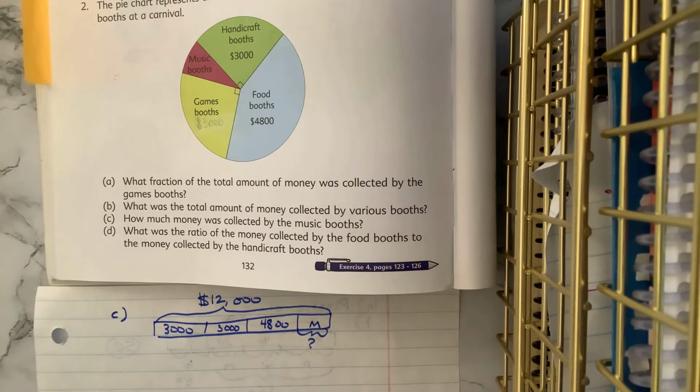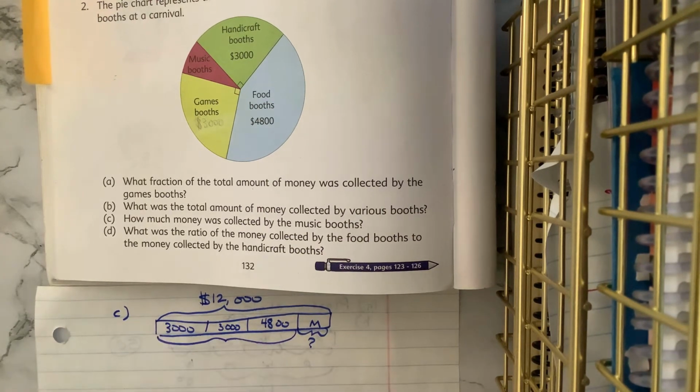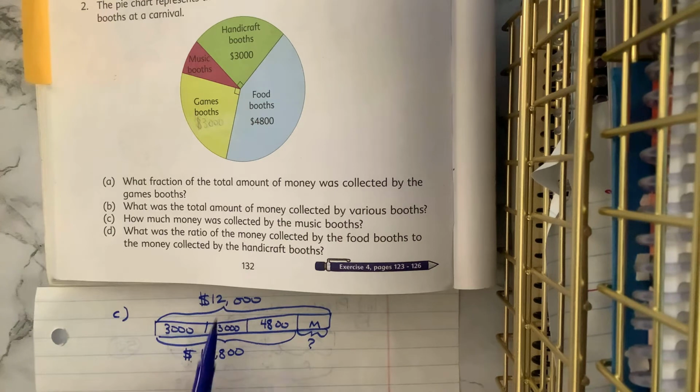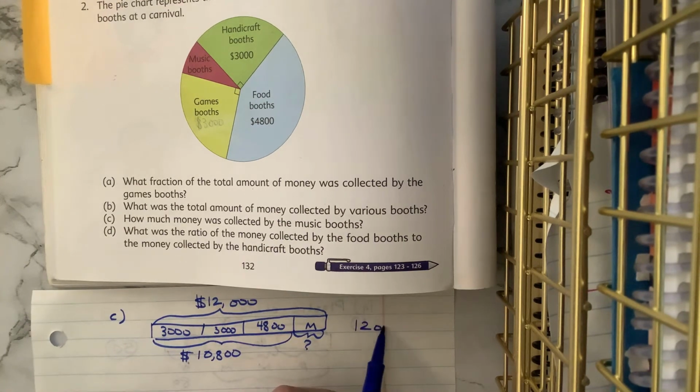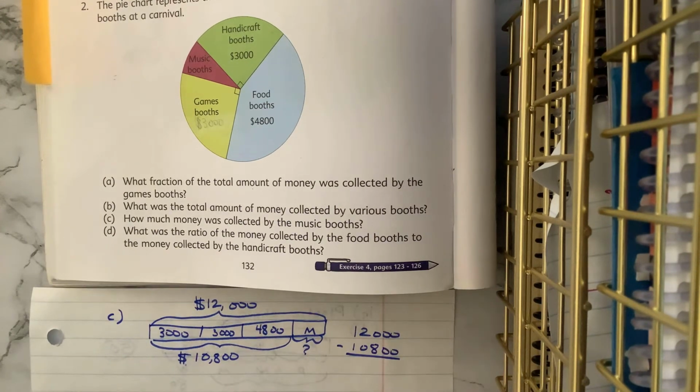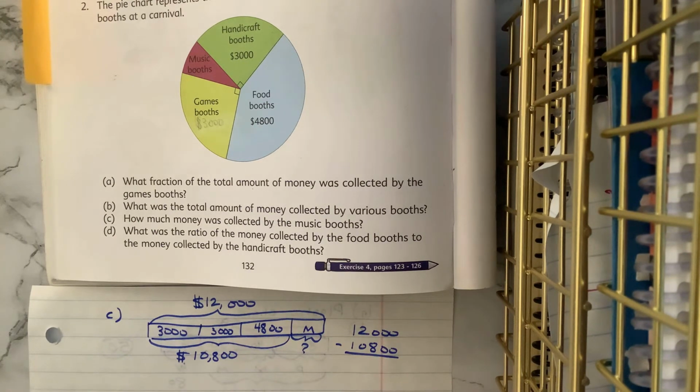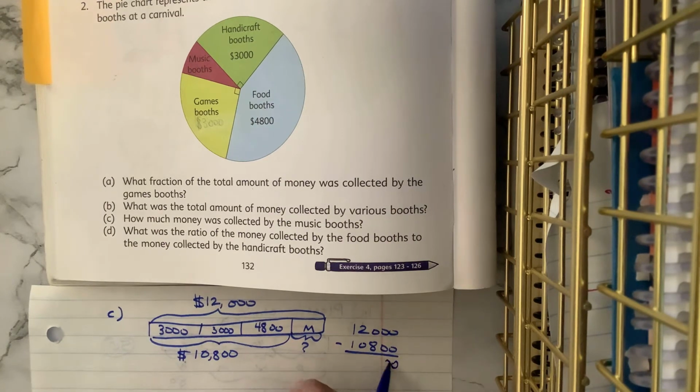So step 1 is we want to figure out what these 3 are equal to. So you're going to add those all together to get your total for the parts that we know. So the parts we know, if you added correctly, would be 10,800. So now we have a whole, a part, and an unknown. So remember, in order to find this, we're going to subtract. And when you subtract, you should get 0, 0.